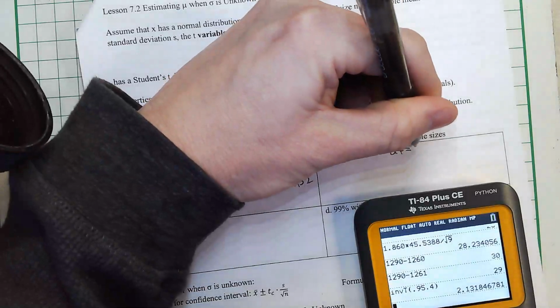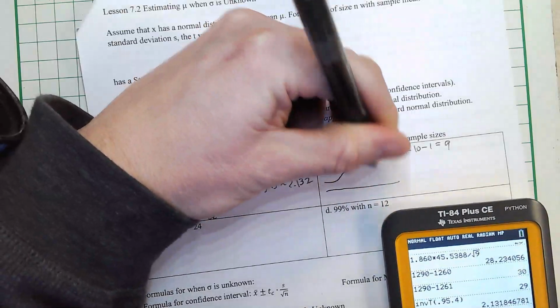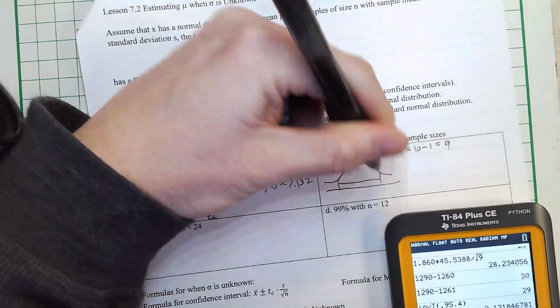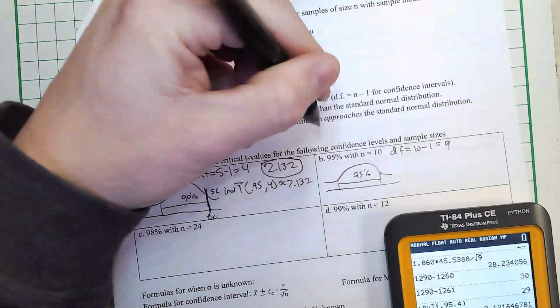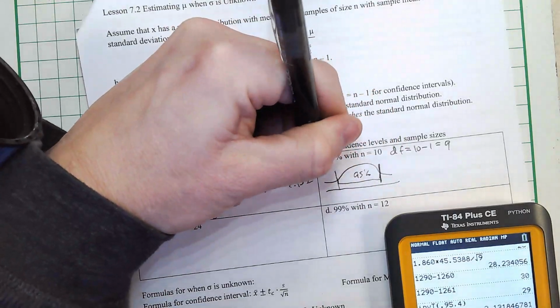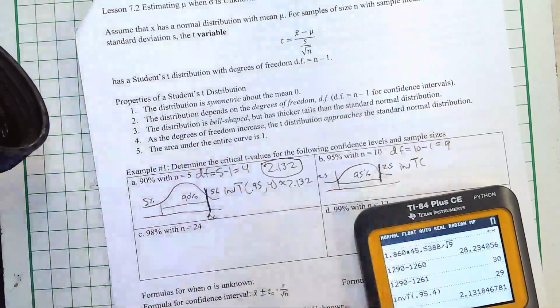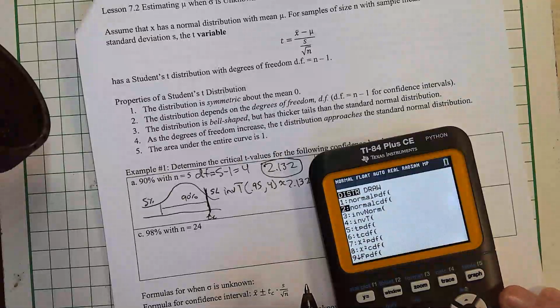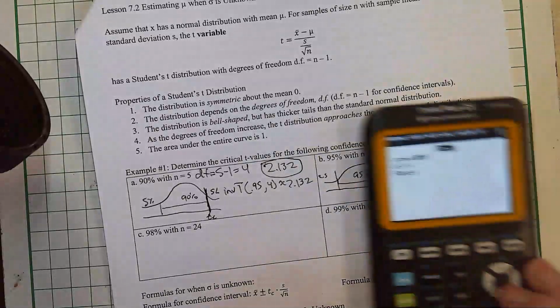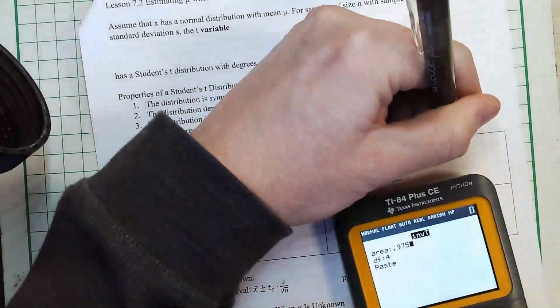Okay? 95% when n equals 10. So if I'm using my calculator, I'll just find the degrees of freedom, which is 10 minus 1, which is 9. And then for 95%, I'll draw a t curve, similar to the normal curve. If 95% is in this area, that means 5% is not. So that means 2.5% here, 2.5% here. I'm going to do inverse t. My area would be 0.975 because it's 95% plus 2.5%. And my degrees of freedom is 9.